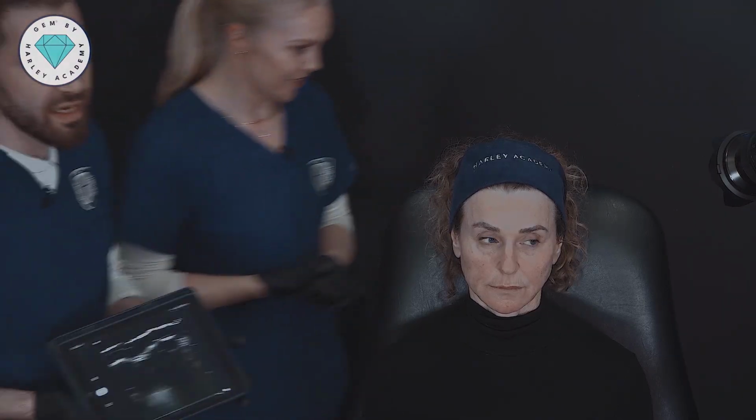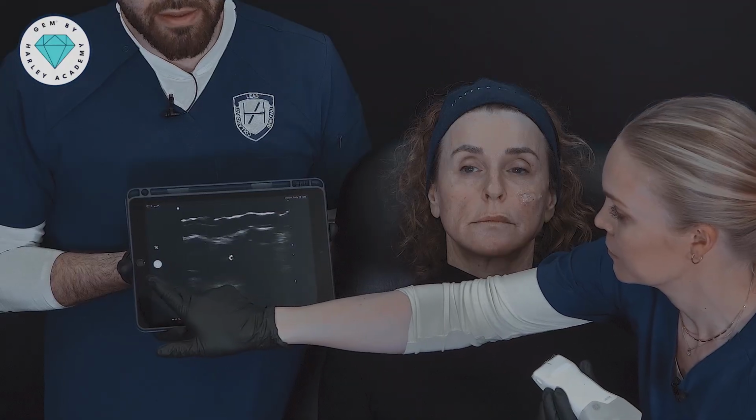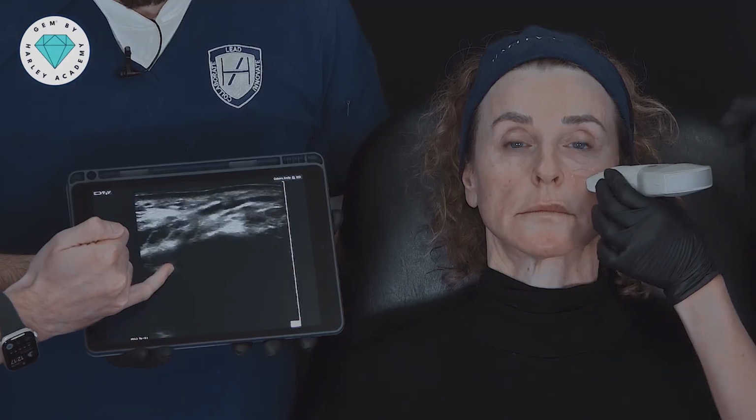Perfect, thanks Jo. Let's take a look at the scans now. So if you remember, particularly with this case, we've been focusing on ensuring that the filler ends up in the target that we intend so that we avoid these mid-facial overfilling risks. Let's start a bit more laterally.